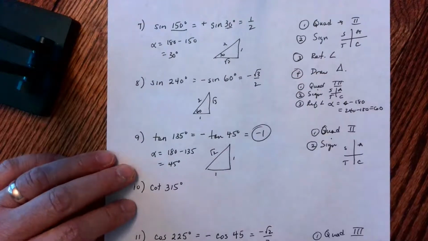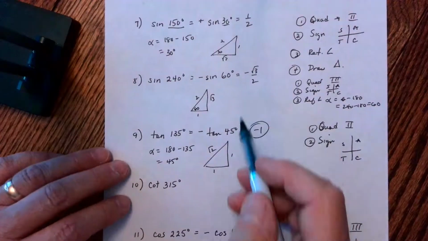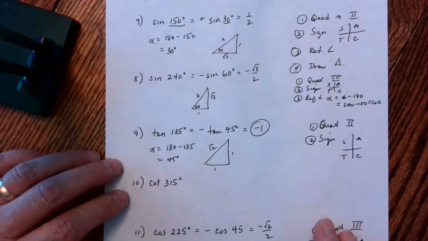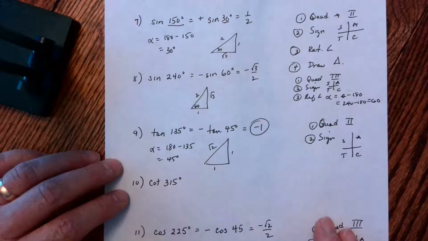Now some people will say, hey, what if I get square root of 3 over 2 and I forget the sign of it? Well, that's why we're going through all of this. Because when we get into double and half angle formulas and other applications of this, remember, this is like almost knowing your multiplication tables. It's important that you get the sign right.